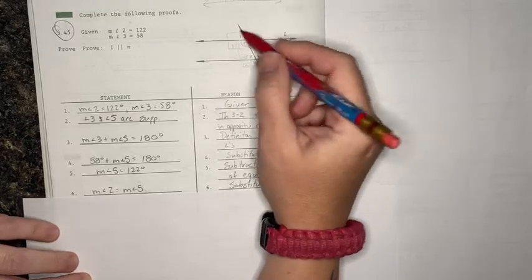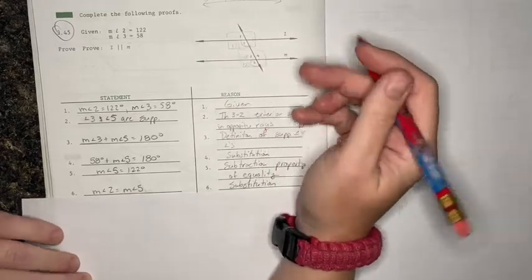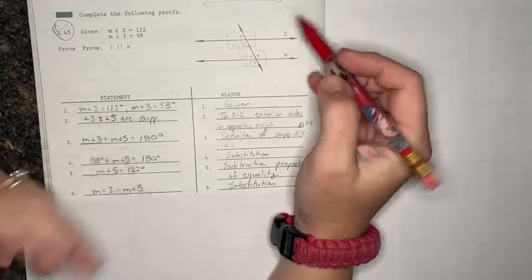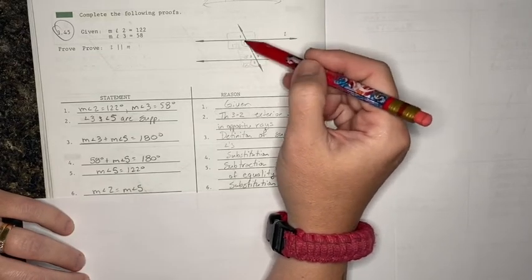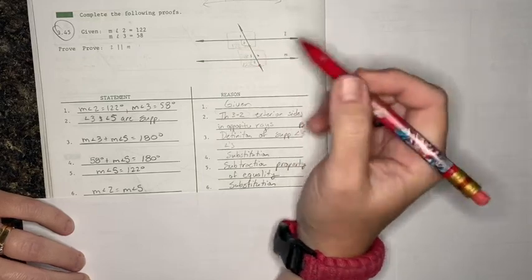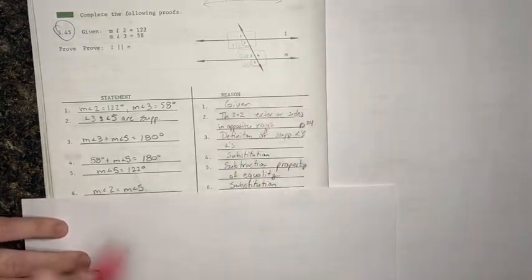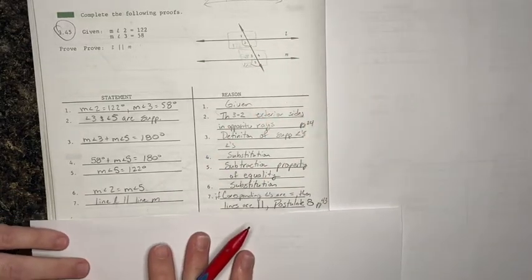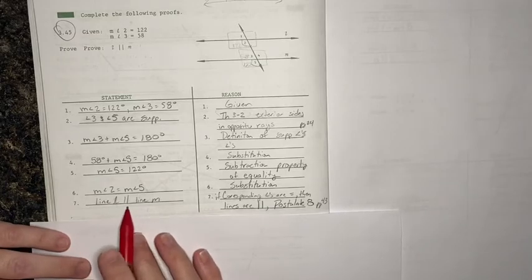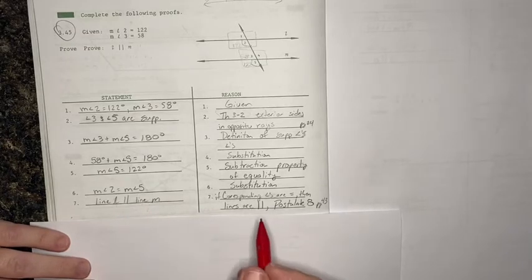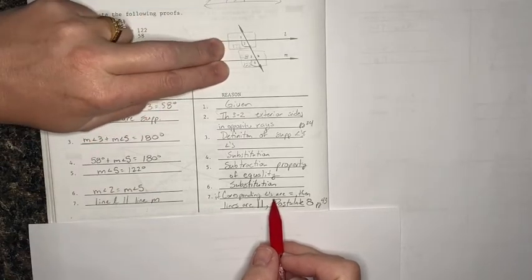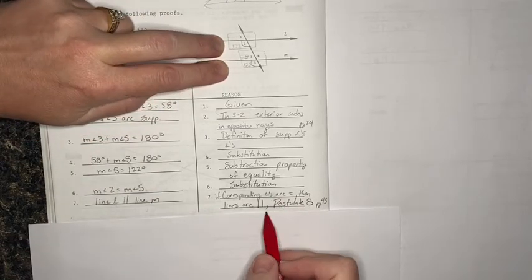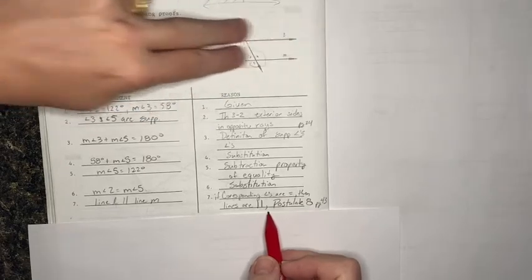If I look at their boxes, what are angle 5 and angle 2? What is the relationship between them? Right, they are corresponding angles. They're in the same part of the box. So they are corresponding angles, and that's how we're going to end our proof. We can say that line L is parallel to line M because if our corresponding angles are equal, which we've proven that they are, then the lines are parallel.